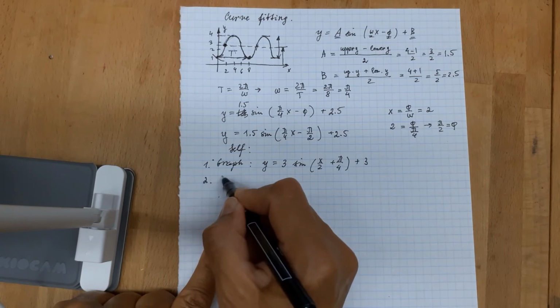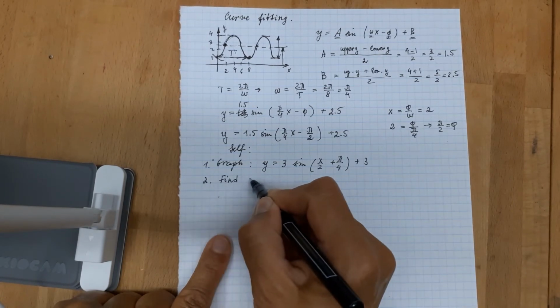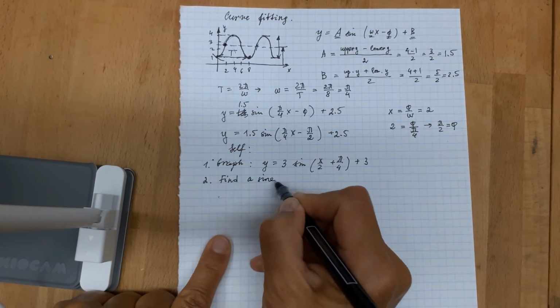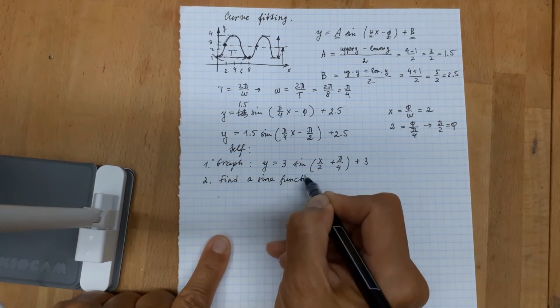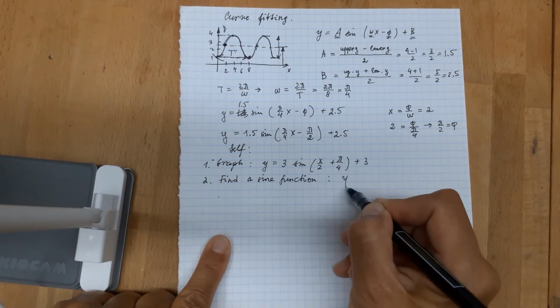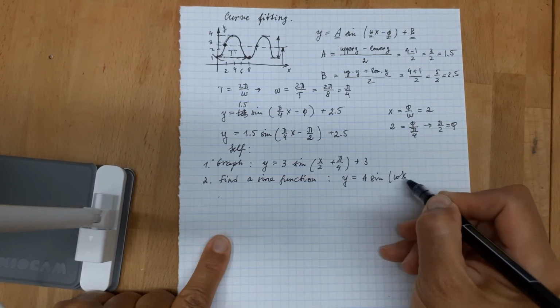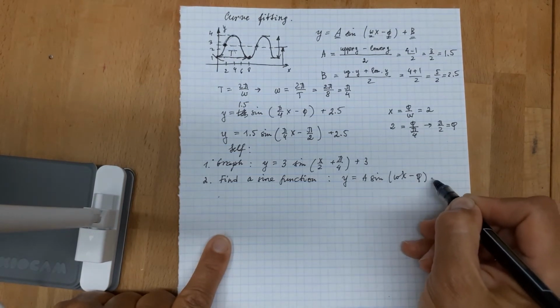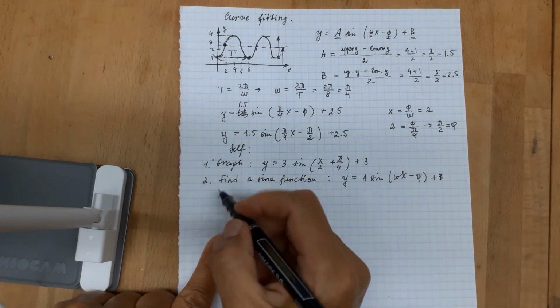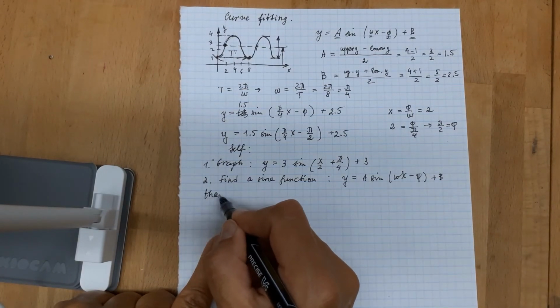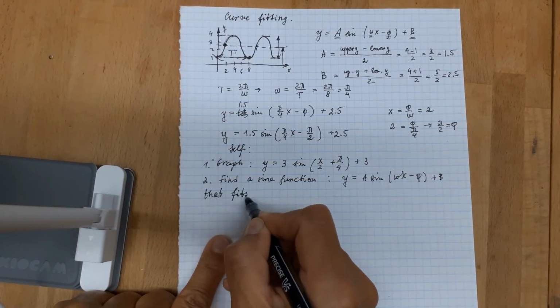Number 2, find a sine function y equals a sine of omega x minus phi, plus b, that fits the graph.